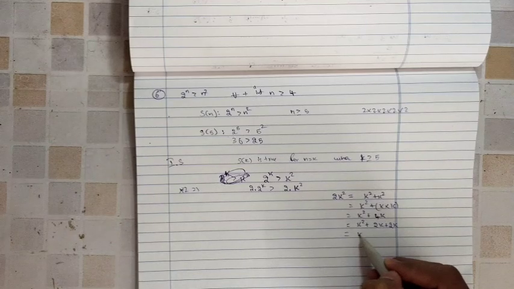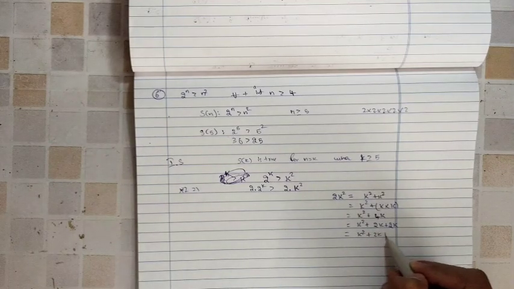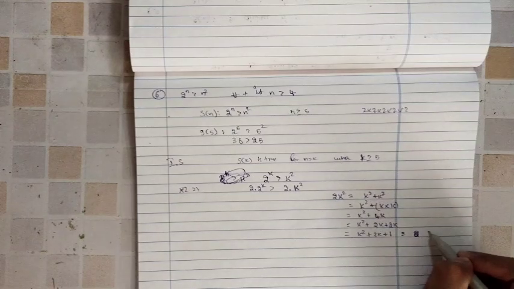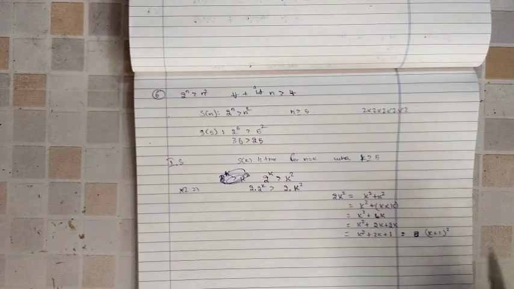Then I will simply write it as k square plus 2k plus 1 again, to make it as k plus 1 the whole square.